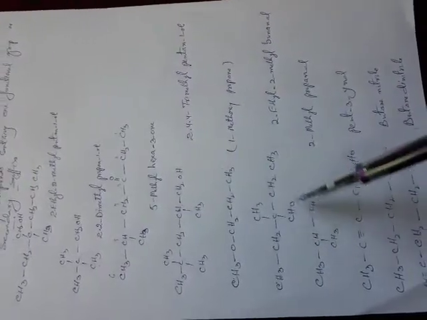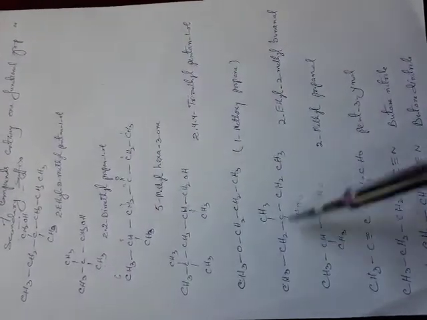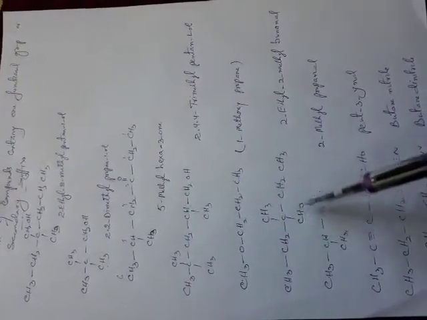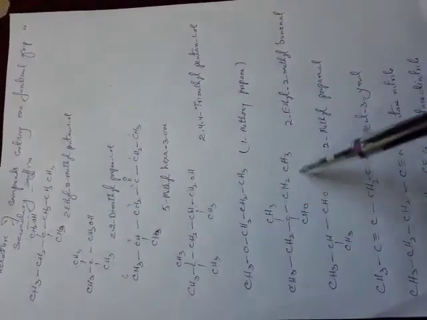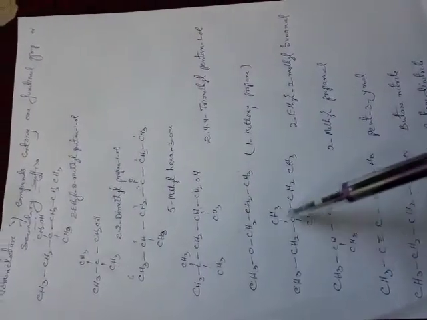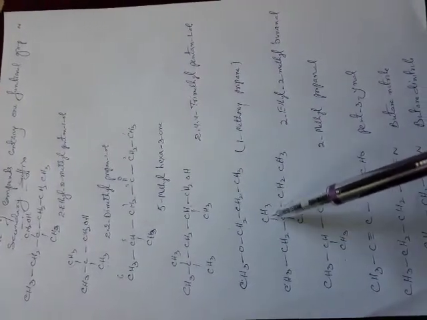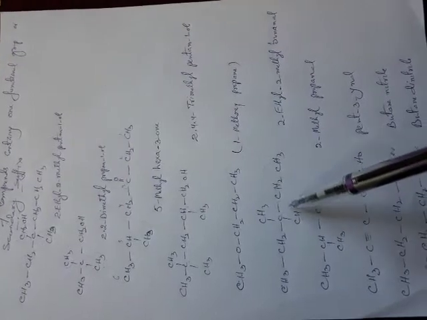So there are 4 carbon atoms when this aldehyde group is included in the chain. At carbon number 2 you can see we have got an ethyl group, and we have got a methyl group. So we can name it like this: it is 2-ethyl-2-methylbutan-1-al, or simply butanal.